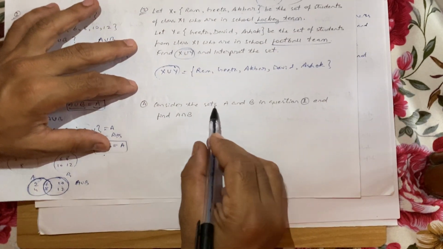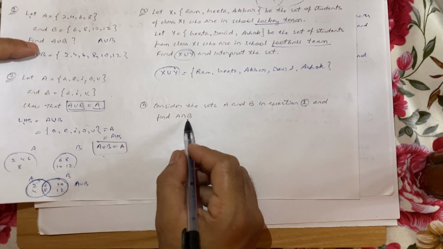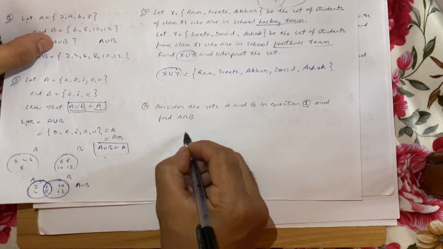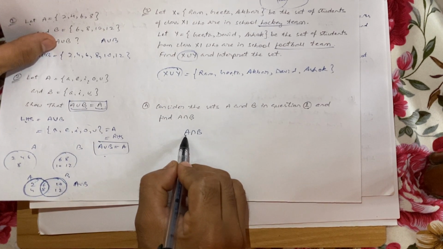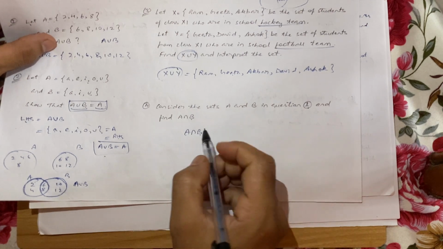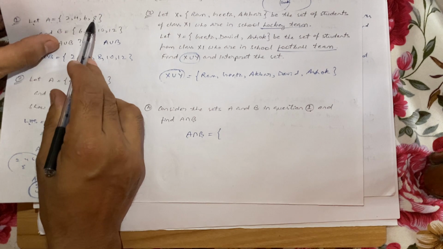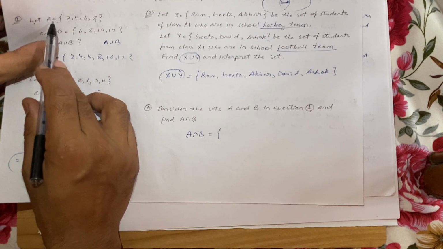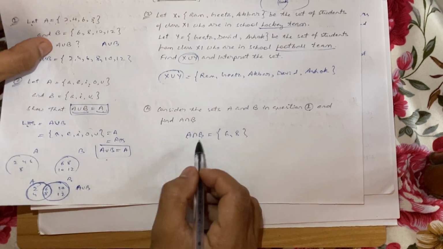Now here it says consider the sets A and B in question 1. This is question 1, and find A intersection B. So what is A intersection B? It means elements that are present in set A and set B, made into one set. These are the elements that are common. 6 and 8 are present in both A and B, right? So I'll write 6 and 8. So this is the set for A intersection B.